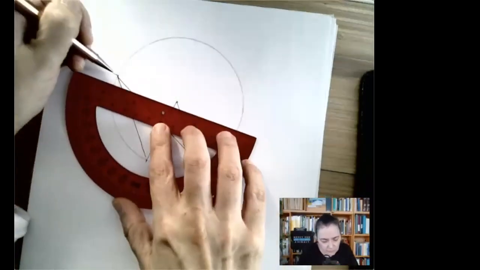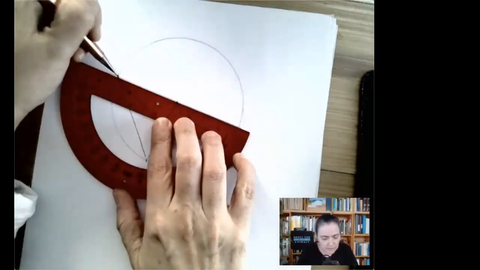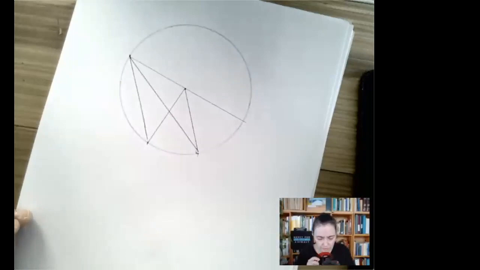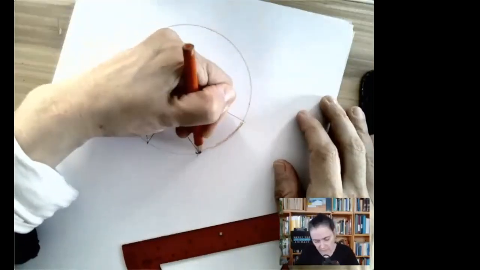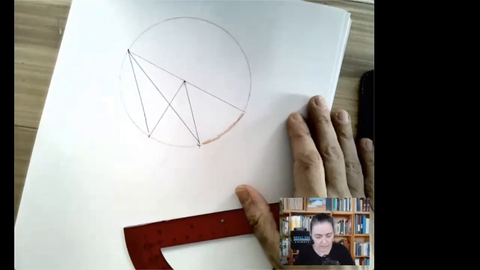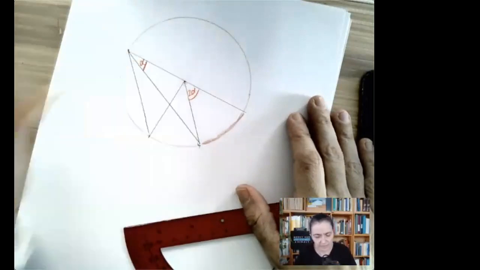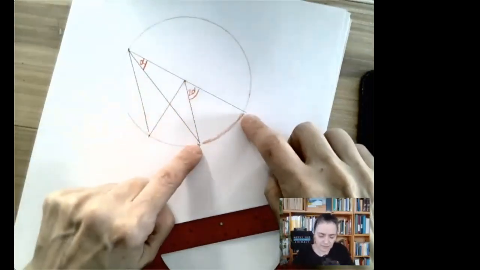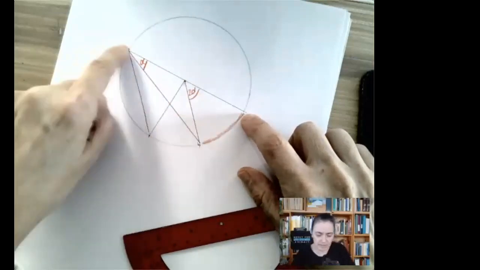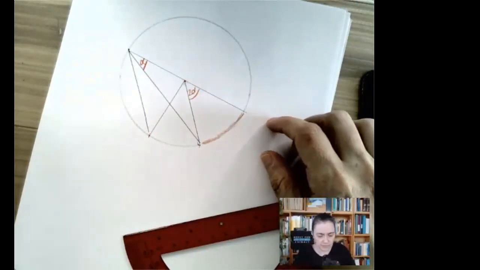We're going to connect the center with this point, and then we're going to do the following. Consider this arc. Based on that arc, if this is alpha here, this is 2 alpha there, right? This is the central angle belonging to that arc. This is an inscribed angle belonging to that arc. And then it's going to be a little bit tricky.